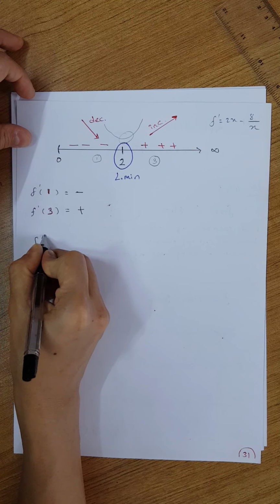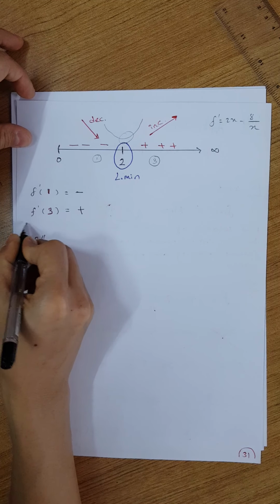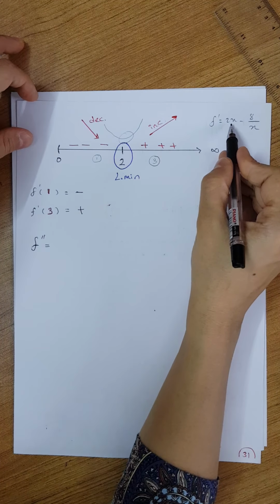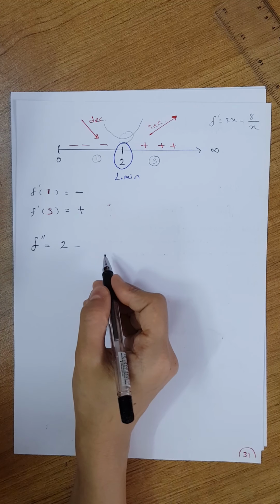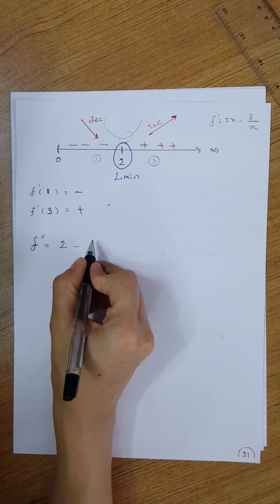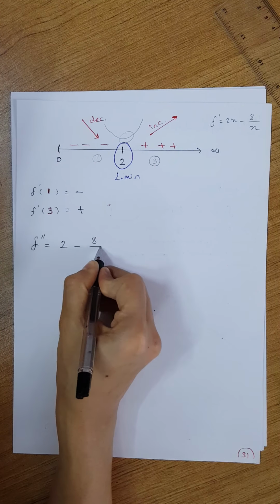Okay, the second derivative of the function, if you look at it, what is the derivative of 2x? It is 2, okay? Minus, what is the derivative of 8 over x? That's equal to minus 8 over x squared. With that minus, it becomes plus.